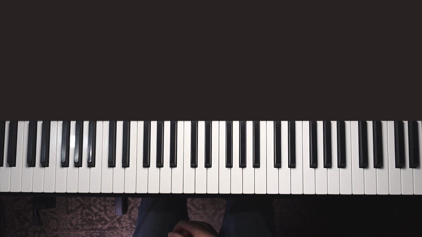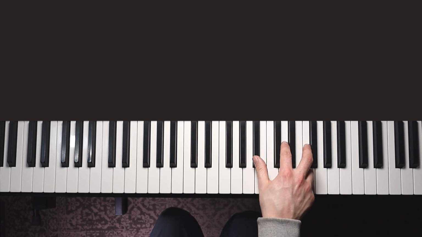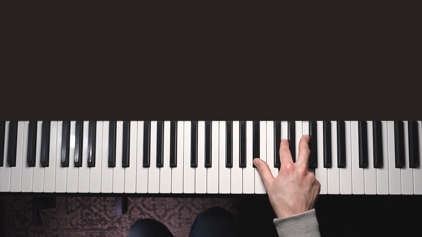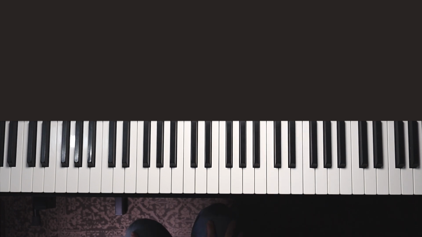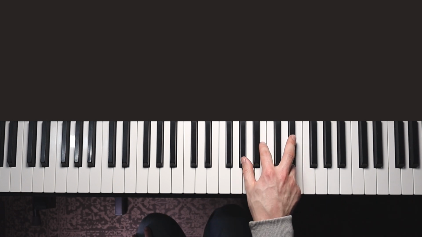B flat major. That's here. Black, white, white. A flat minor. Black, white, black.